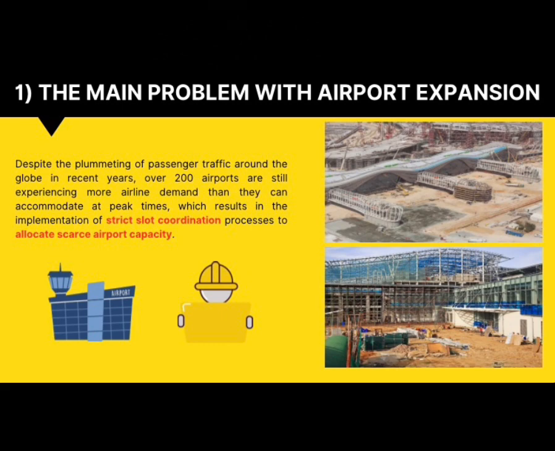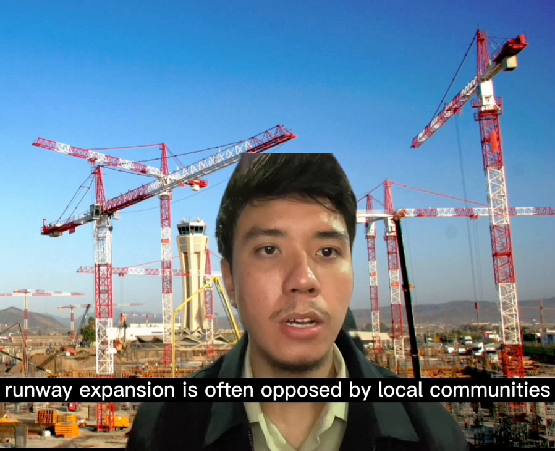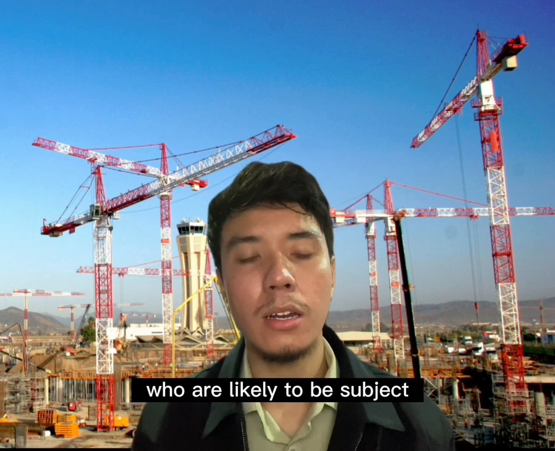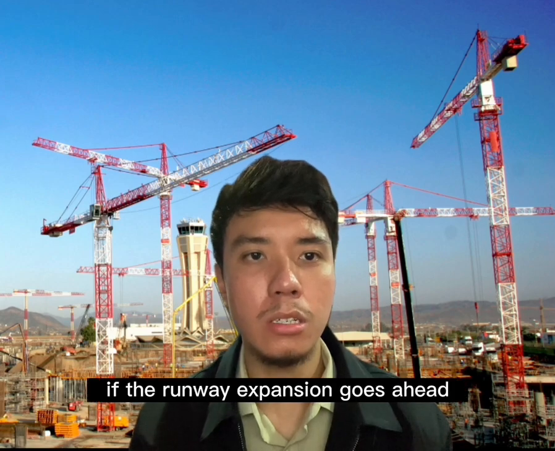Despite the plummeting of passenger traffic around the globe in recent years, over 200 airports are still experiencing more airline demand than they can accommodate at peak times, which results in the implementation of a strict slot coordination process to allocate scarce airport capacity. Runway expansion is often opposed by local communities who are likely to be subject to increased noise and pollution if the runway expansion goes ahead.